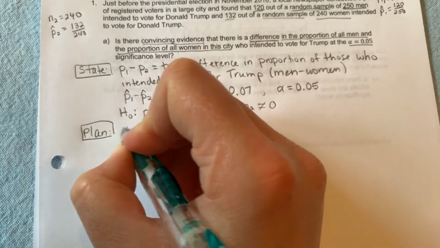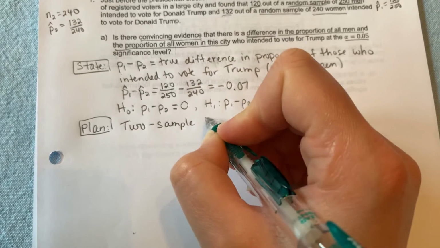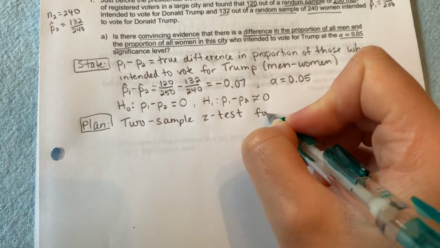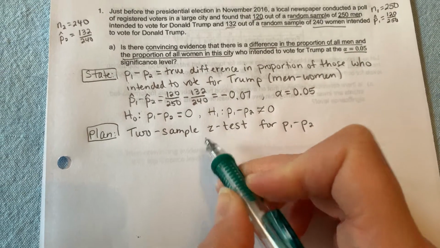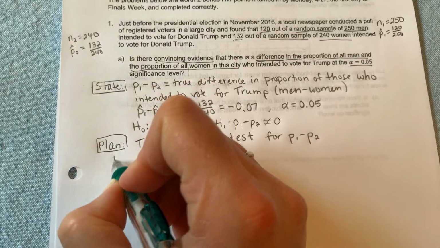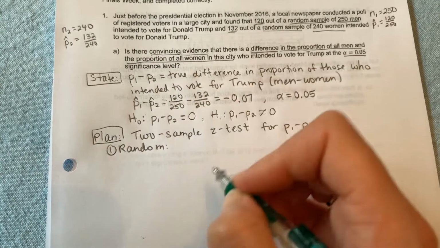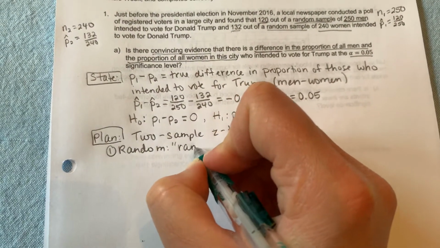So remember, this is called a two-sample z-test for P1 minus P2. Remember, z always goes with proportions, t goes with means. And then we want to check our conditions. So the first condition is the random condition, and since we have two samples, we also have to check that they're independent.